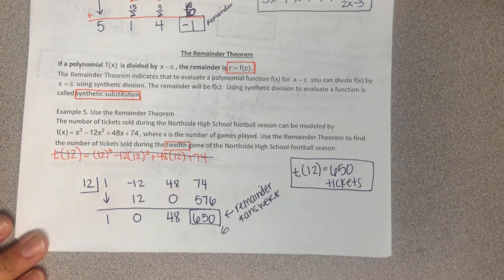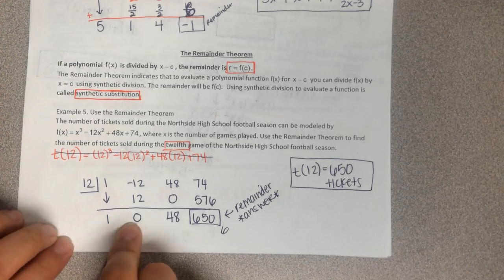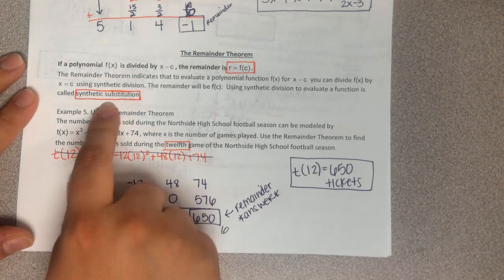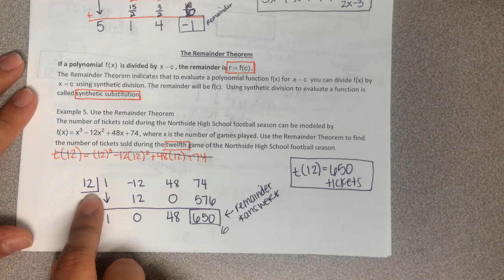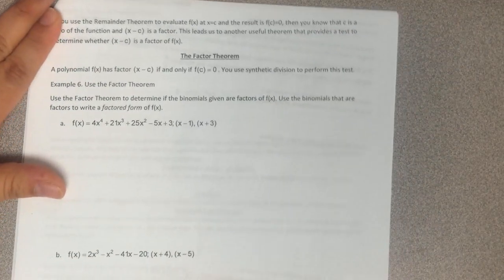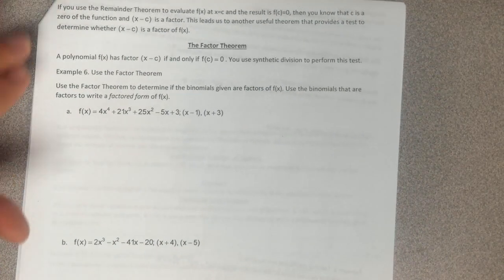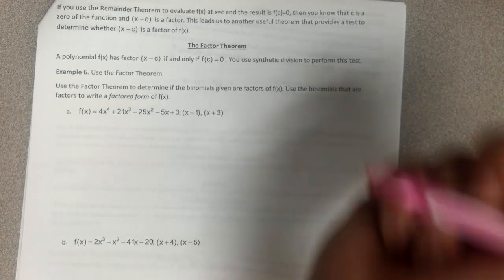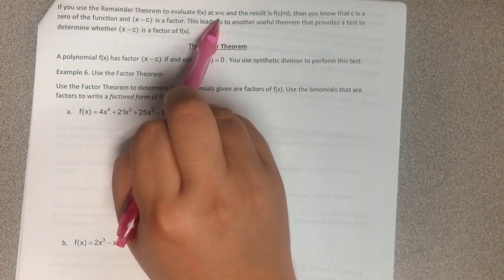We learned that instead of plugging in a number on Friday into the function and getting an answer, you could also do something called synthetic substitution and plug in that number, and your remainder is the answer, right? So today, Kinley, we are going to use the remainder theorem to evaluate f of x at c.